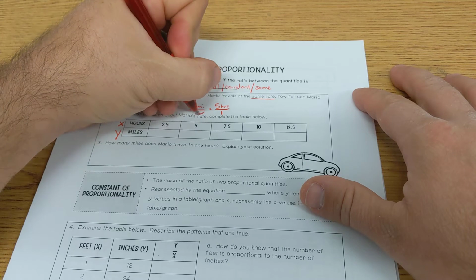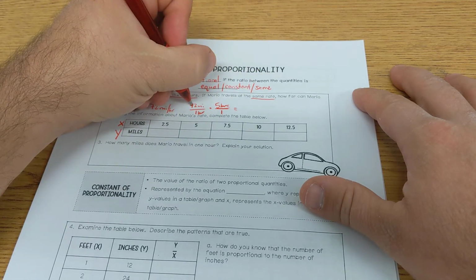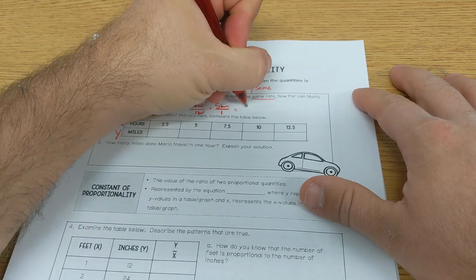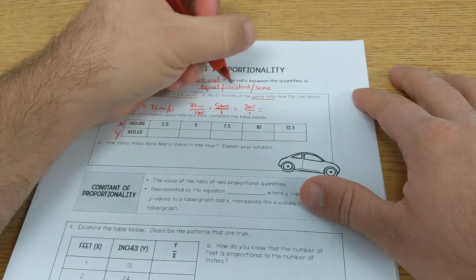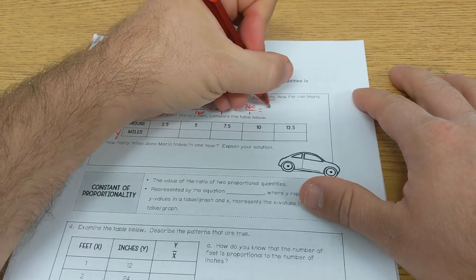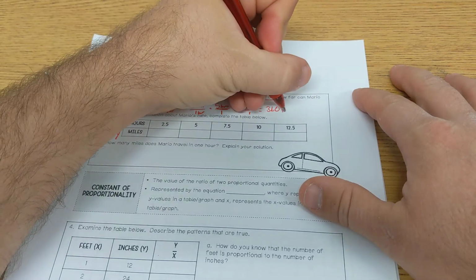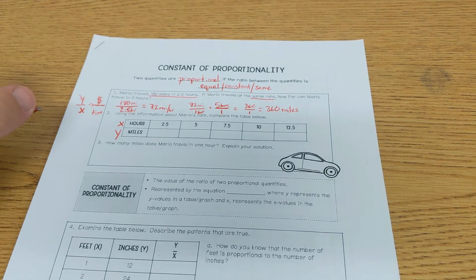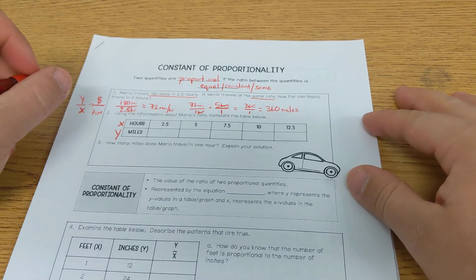Our hours will cancel out, and we get 72 times 5, which is 360 over 1. Any number over 1 is just the same number, so 360, and we're left with miles. So he can travel 360 miles in 5 hours.